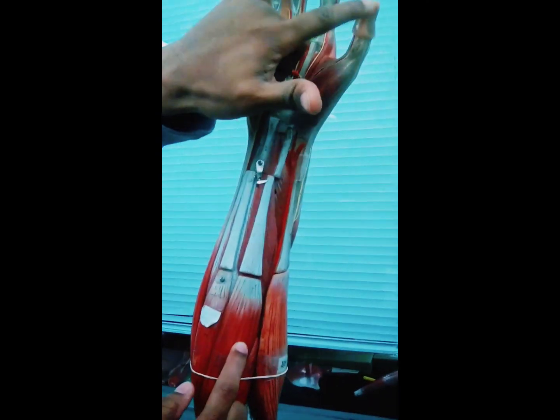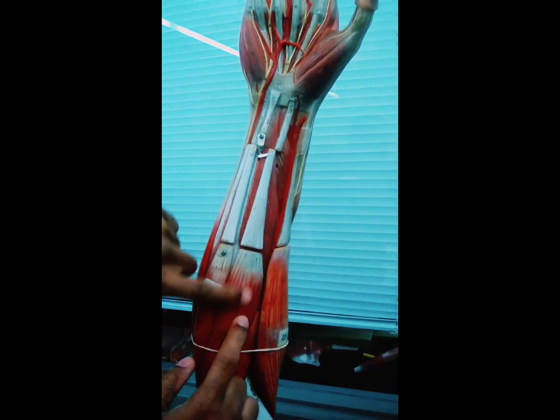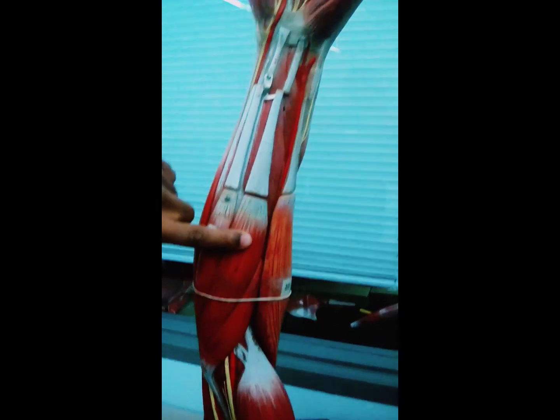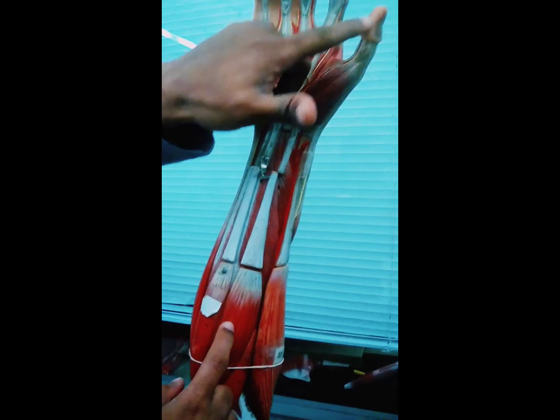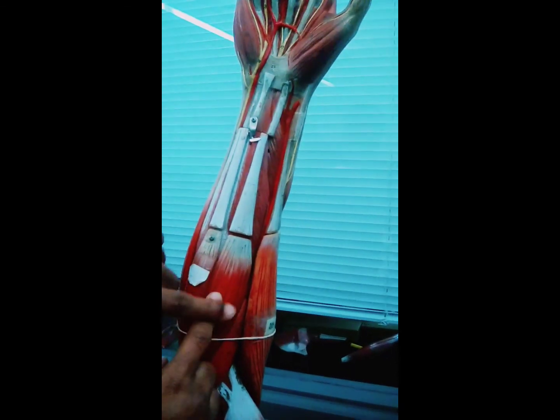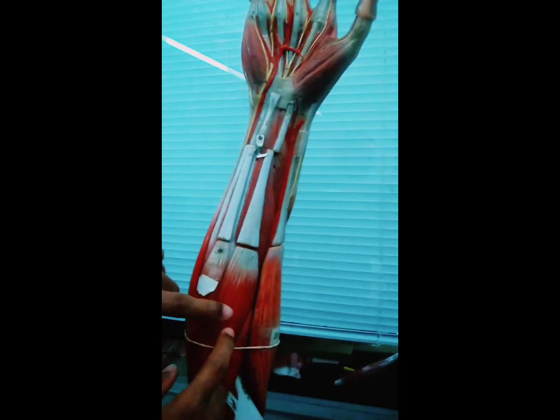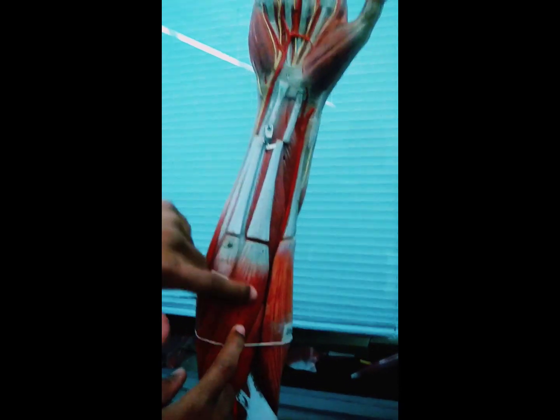So let's follow this muscle. Just follow the tendon. The tendon leads you to the thumb. So the name of the muscle will be flexor, because it's on the flexor side. Carpi, because it's towards the carpus. And then radialis, because it leads you to the thumb. So flexor carpi radialis. That's the name of it.